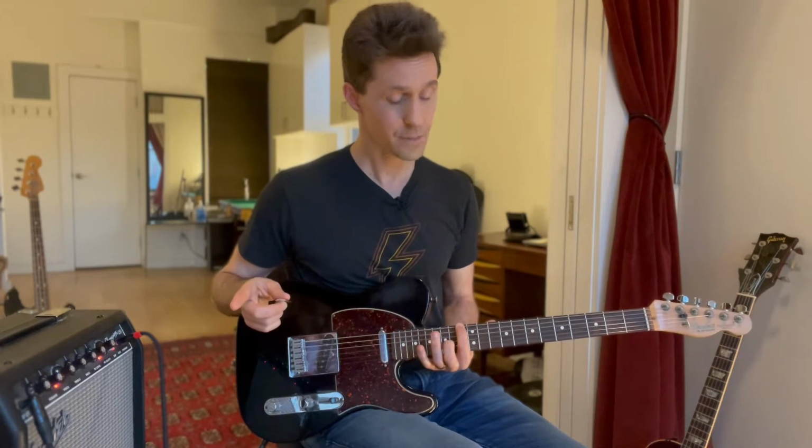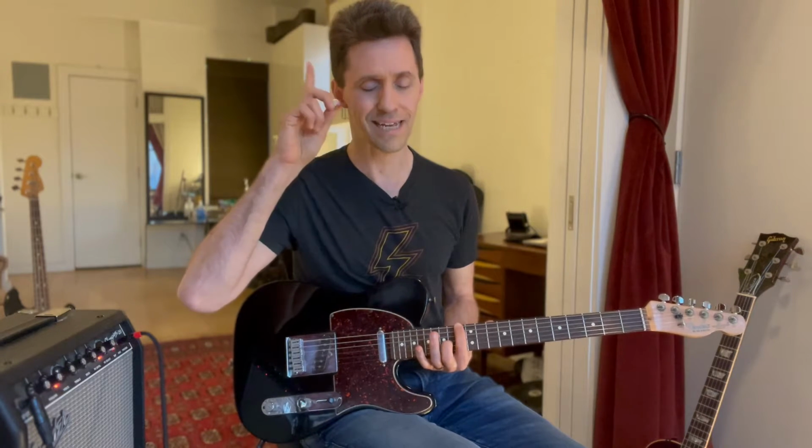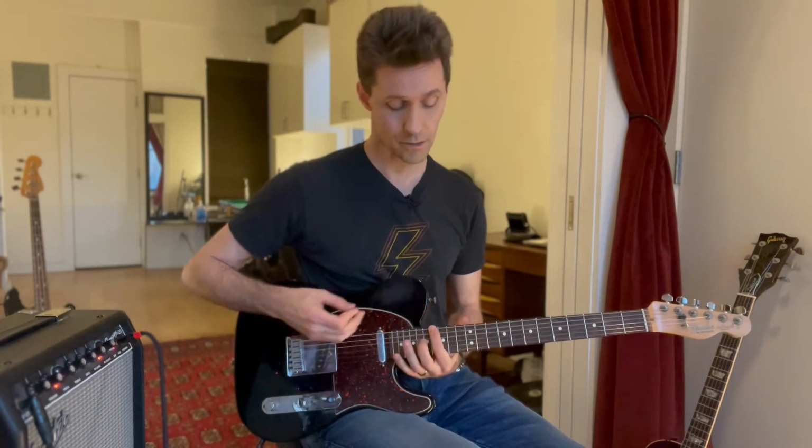Then I go back to F, because there's no sharps between E and F, and no sharps between B and C. Just repeat that to yourself several thousand times. No sharps between E and F and B and C. Say it right now. No sharps between E and F and B and C. But then after F comes F sharp, and then G, and then G sharp, and it keeps going.